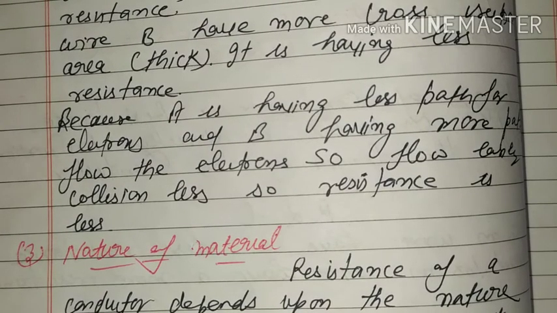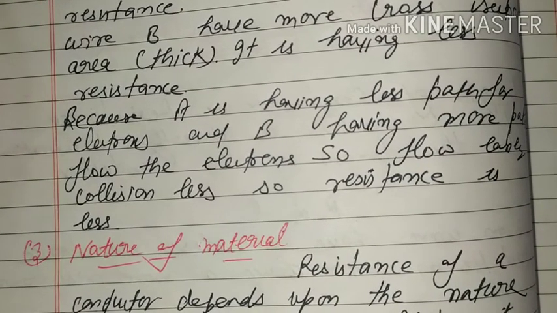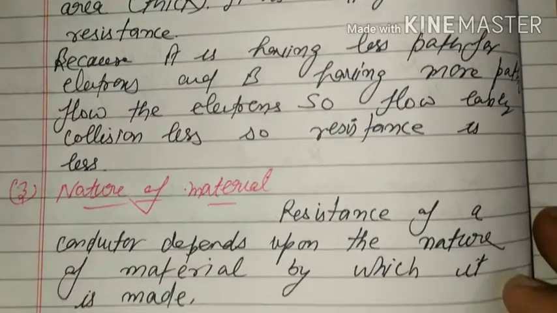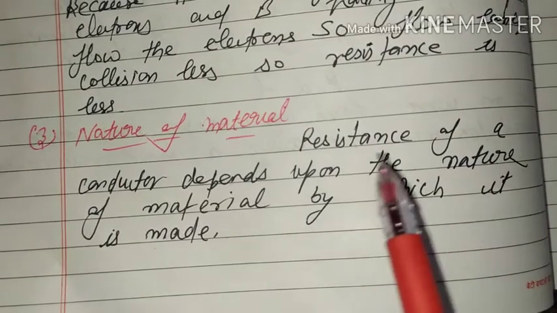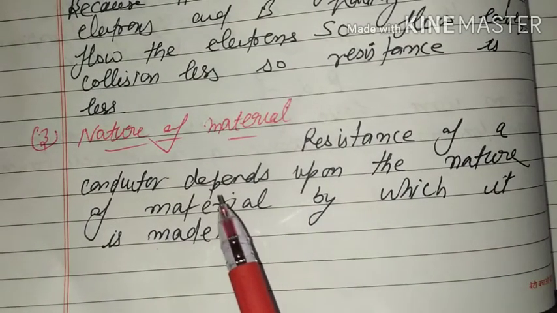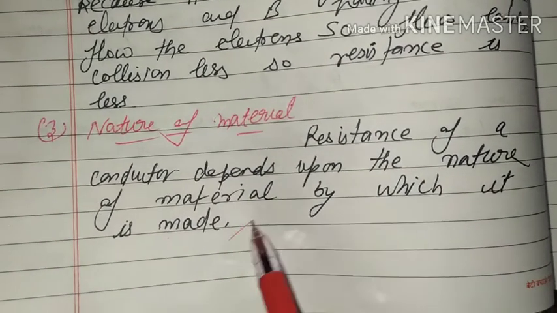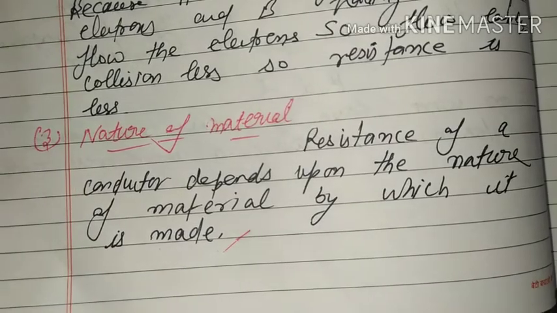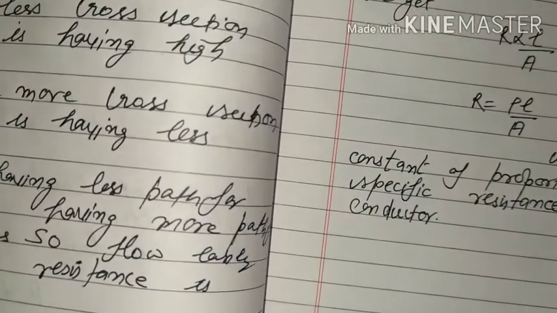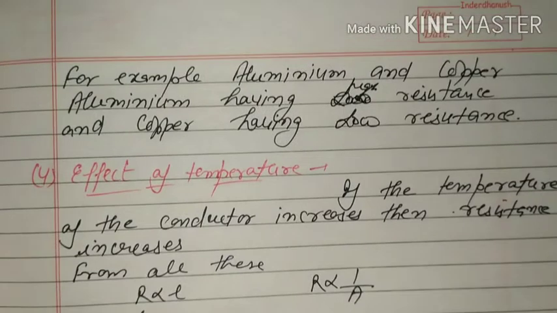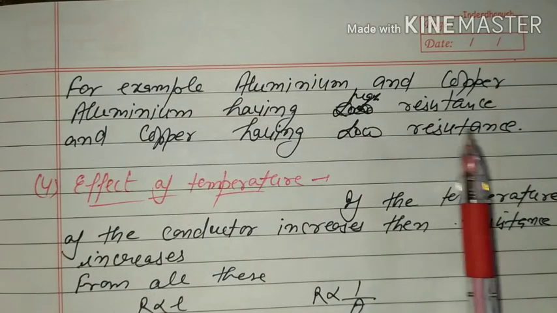Next, the nature of material. The resistance of a conductor depends upon the nature of the material of which it is made. Here we take an example: aluminium and copper.